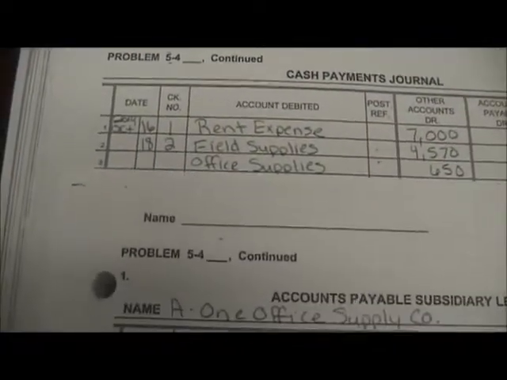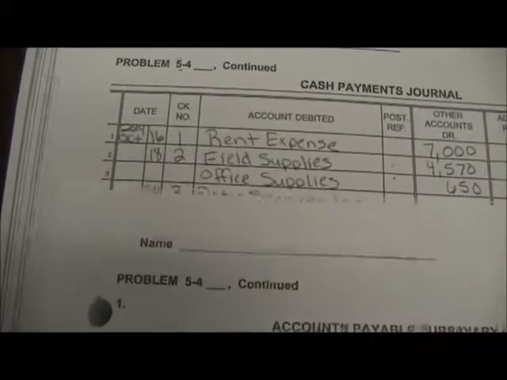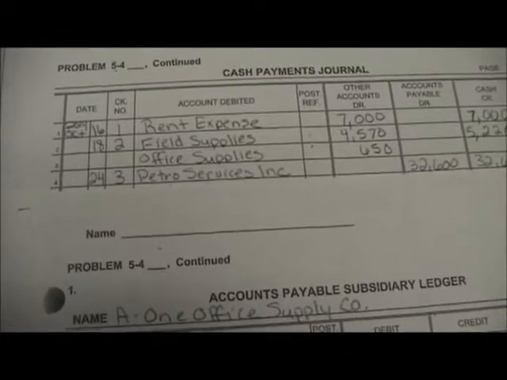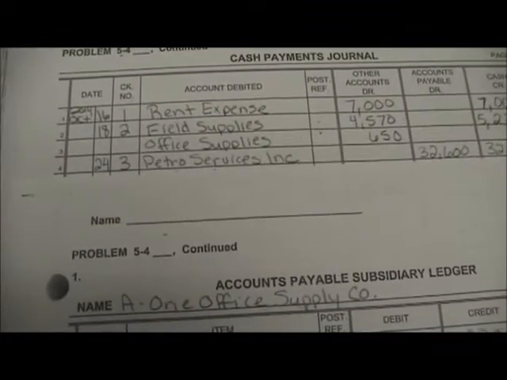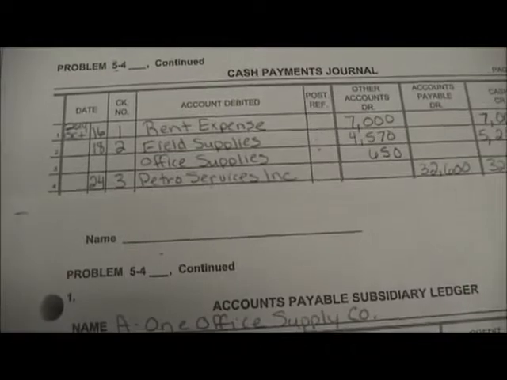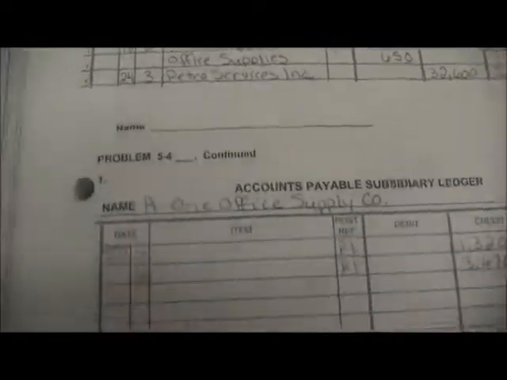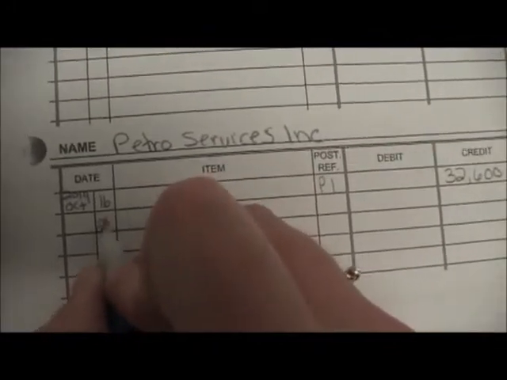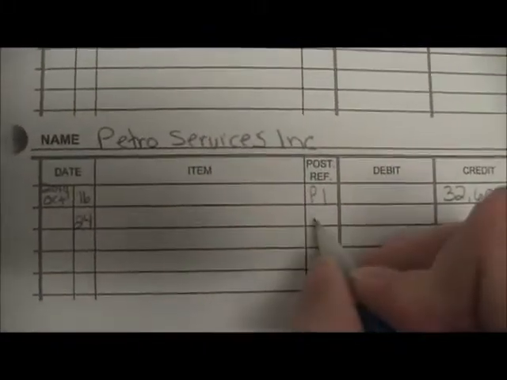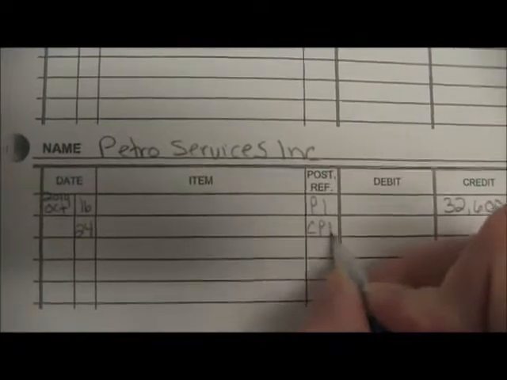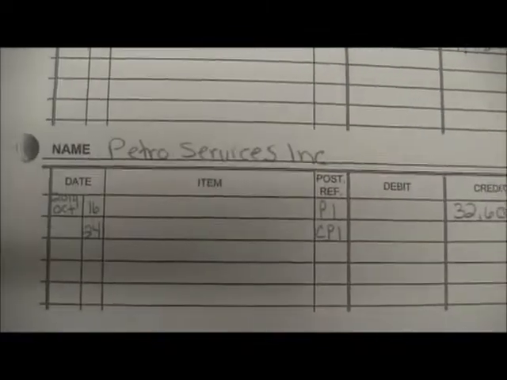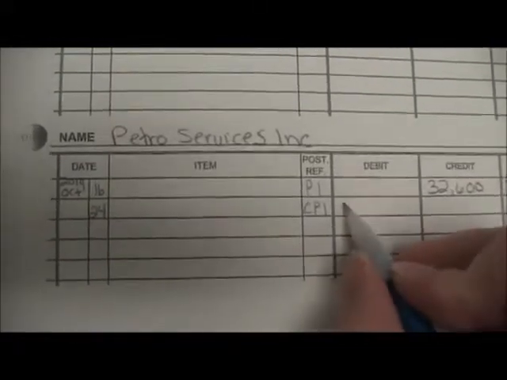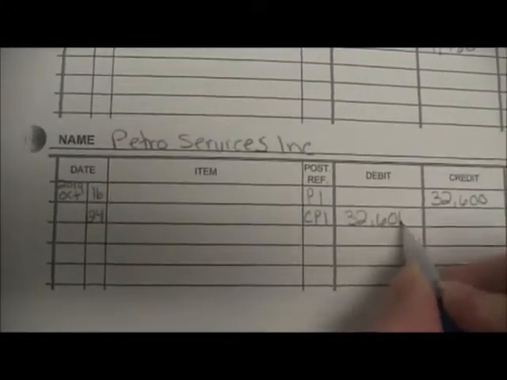We already looked at the first three last time. Now we're going to go to the next one, which is Petro Services, Inc. That is an accounts payable account. We have an accounts payable debit for $32,600. So we're going to come down to our ledger, to Petro Services, Inc. The date is the 24th. Our post reference is going to be CP1. CP stands for cash payments. We have a debit of $32,600.